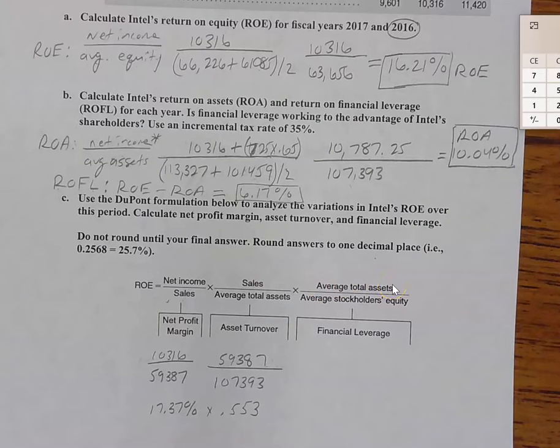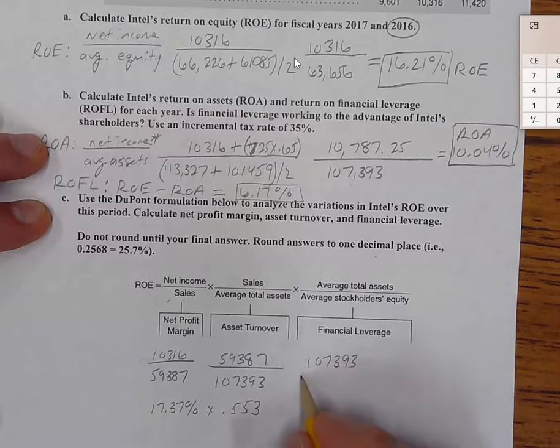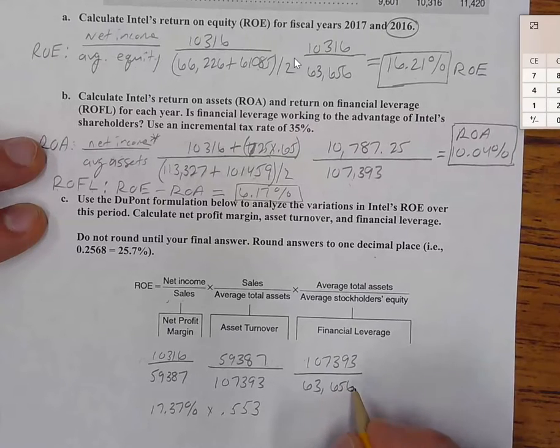We have average total assets. In fact, we just used it, this 107,393, and we also have right up here our average equity. So we can just go ahead and plot those. So average total assets, 107,393 divided by 63,656.